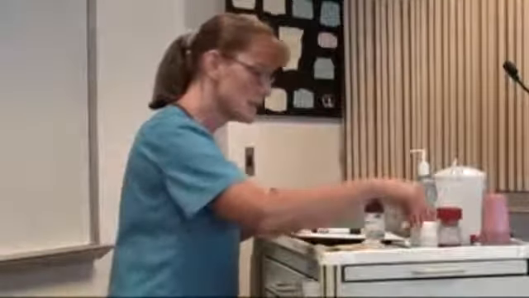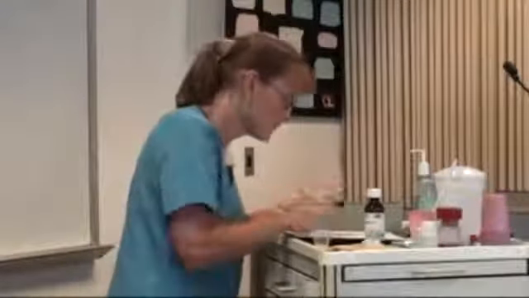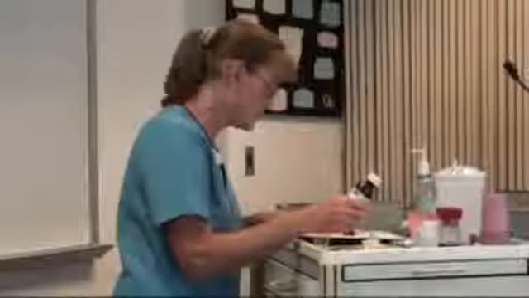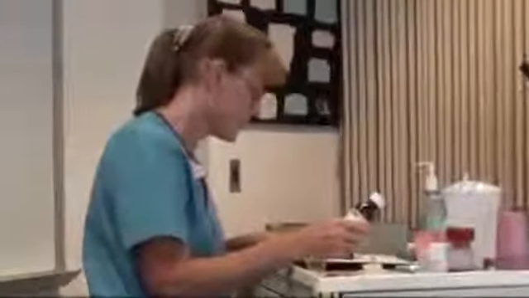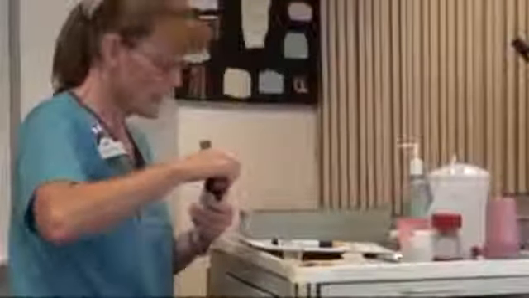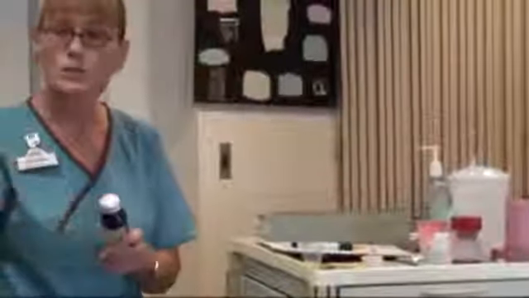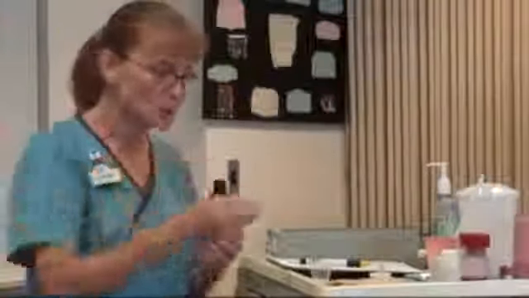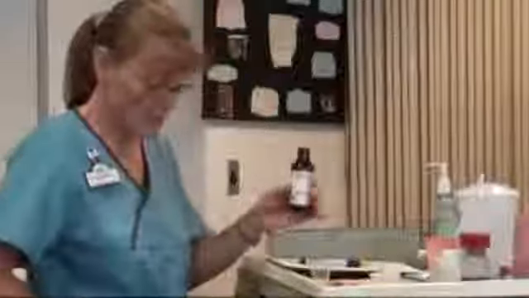Now, the next thing I need to give is Robitussin cough syrup, 50 milligrams per 5 milliliter, and it's PO, and it's before, after meals. What I was getting ready to tell you was that any suspension you would need to shake. This is not a suspension, so you do not need to shake it. But anything that's considered a suspension, you will need to shake.